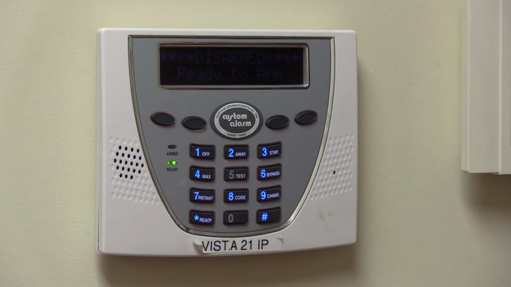Today we're going to show you some basic functions of the Vista security panels using the alphanumeric keypads. What we would like to demonstrate is how to enable door chimes. This will make the keypad beep when the doors are open, notifying you of someone entering or exiting the home when the system is not armed. This is a great feature to use for parents with small kids to make them aware of little ones leaving the home. To enable this feature, you will enter your 4-digit code +9, which is a chime button.